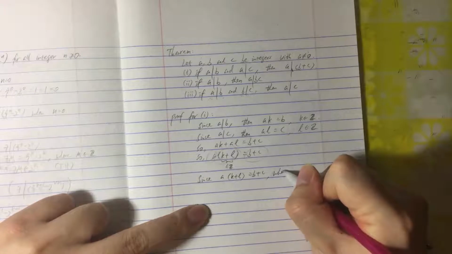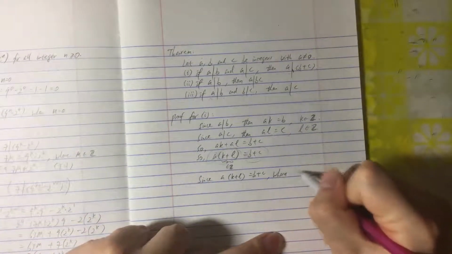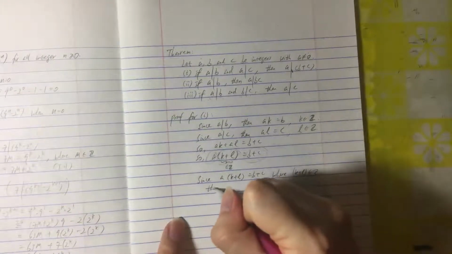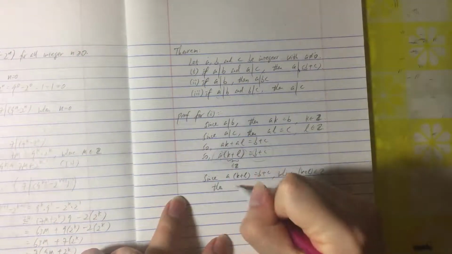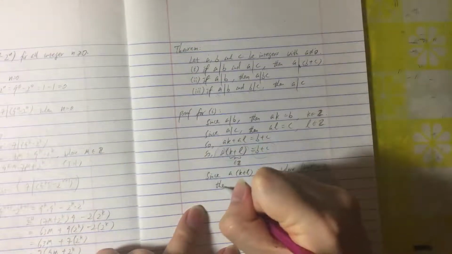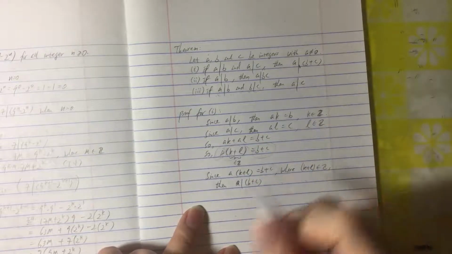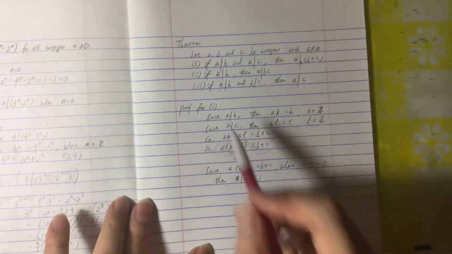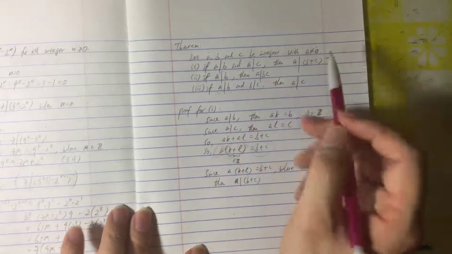where K plus L is an integer, then A divides B plus C. That's a proof of the first statement: if A divides 2 integers, then A divides their sum.